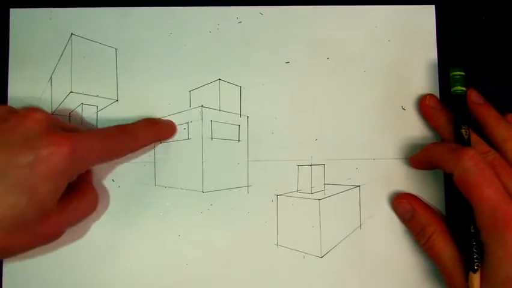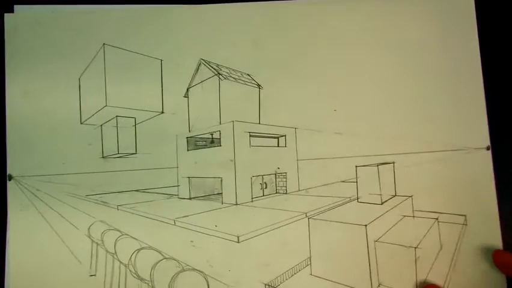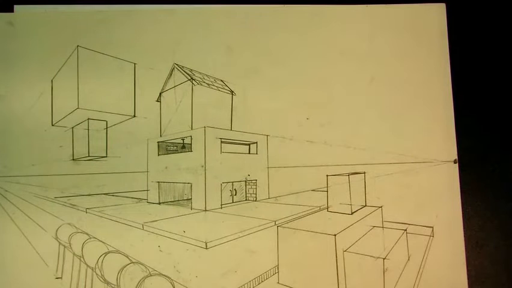I got a window on this side and I got a window on this side. So now we're going to do the same thing we did in one point perspective, which is we're going to recess the windows. It's pretty much the same, but there's a slight difference in 2-point perspective than there is with 1-point perspective.